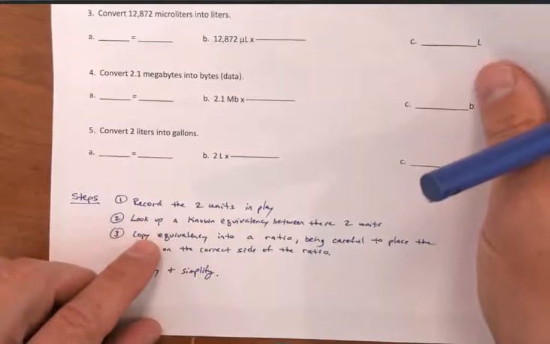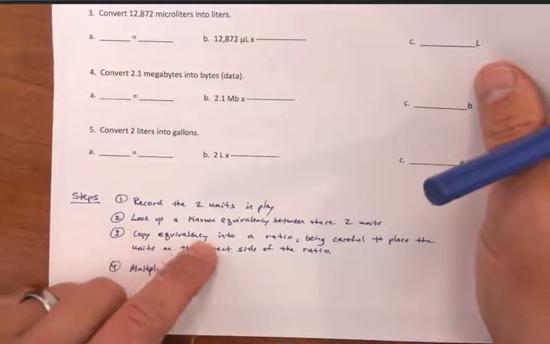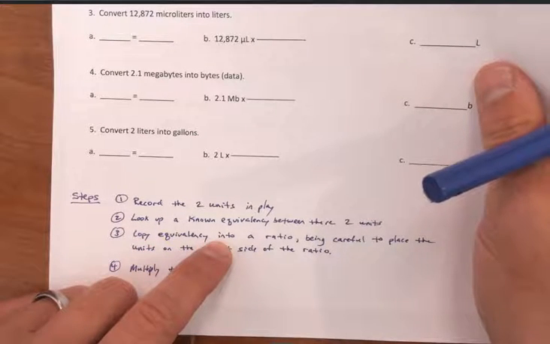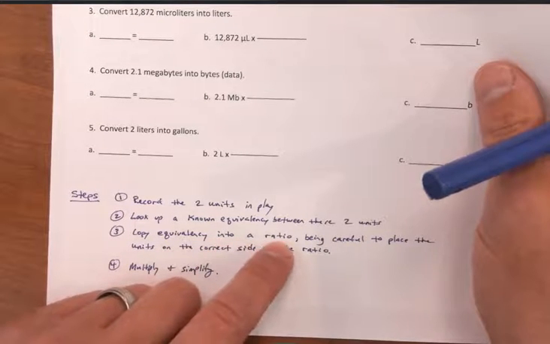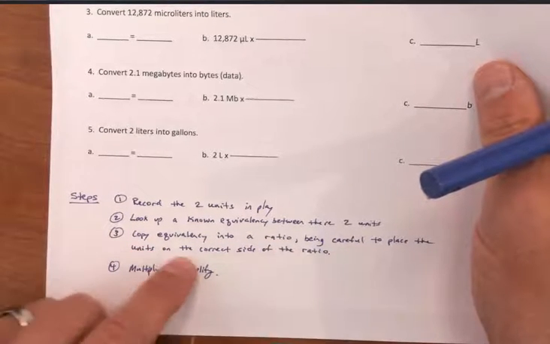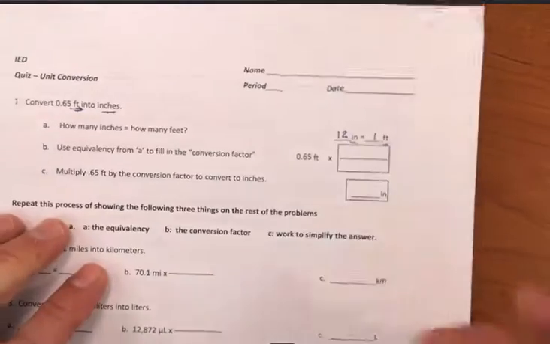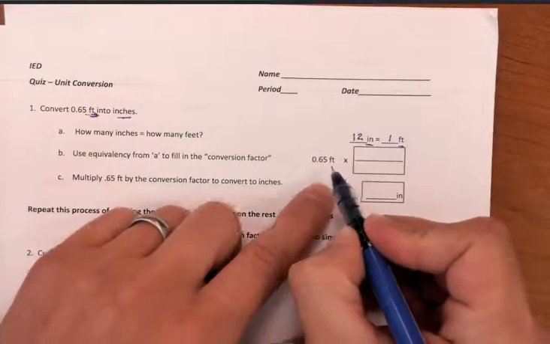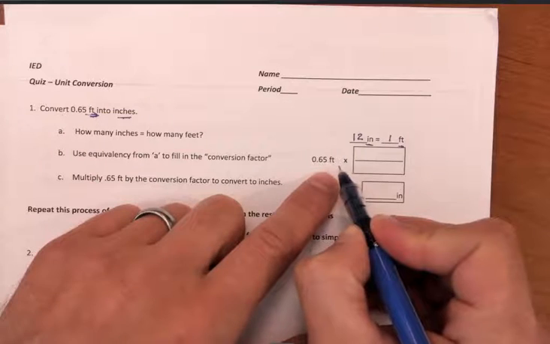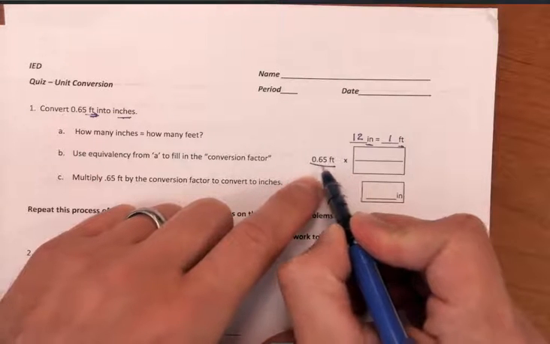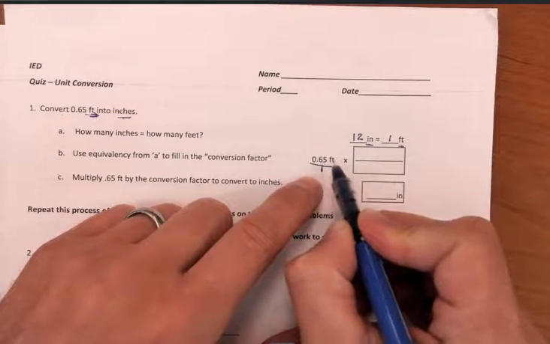Step 3 says to copy the equivalency, so those 2 sides of the equation, into a fraction, being careful to place the units on the correct side of the ratio. Well, knowing that we want to go from feet to inches, think of this as a fraction. Feet is currently in the top.